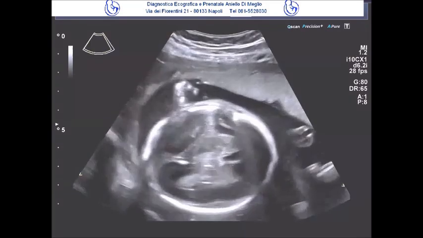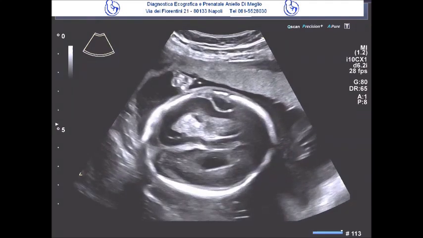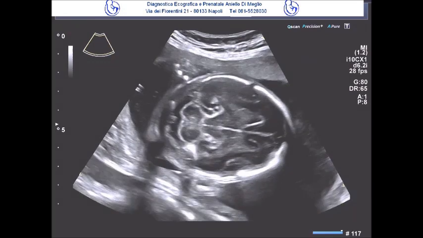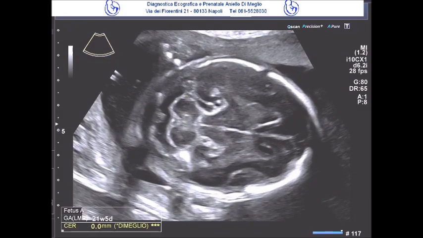The rest of the anatomy appears regular. We see a small choroid plexus cyst, which is not clinically significant in itself, a contralateral ventricle near the probe, which is normal at 8 millimeters, and a normal posterior cranial fossa.